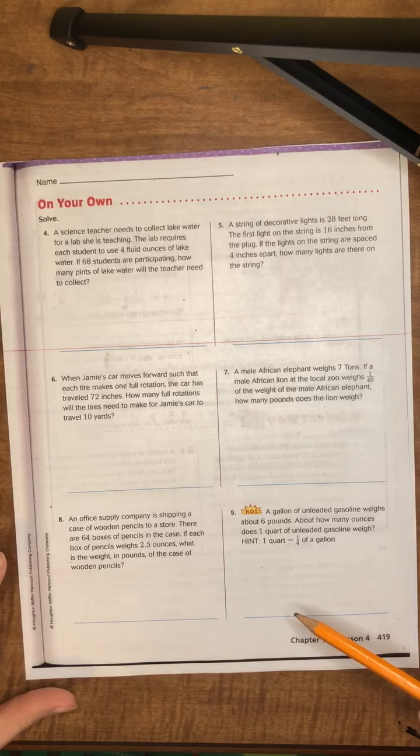Number 7. A male African elephant weighs 7 tons. If a male African lion at the local zoo weighs 1/40 of the weight of the male African elephant, how many pounds does the lion weigh?